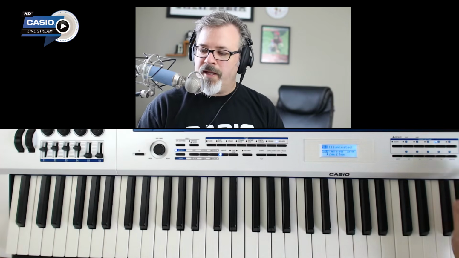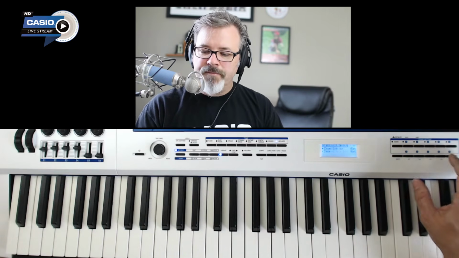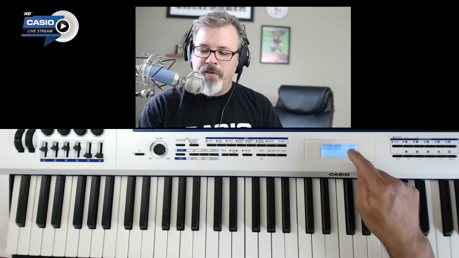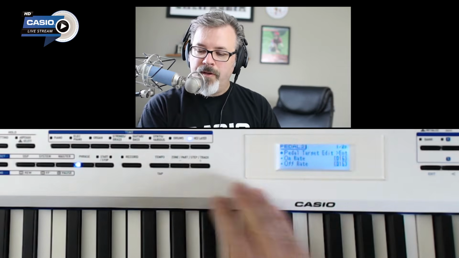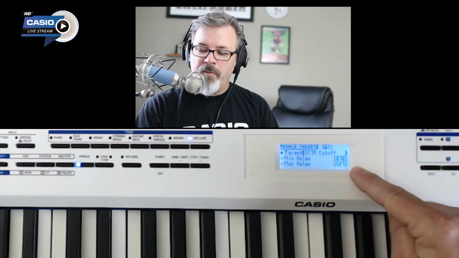So the trick that's happening here in this stage setting, let's go to the common edit page, and I'll zoom in. Common edit page of the stage setting. We'll go to pedal 2. Pedal 1 target edit. So you'll see that pedal 2 is controlling filter cutoff, and we have a minimum and maximum value.